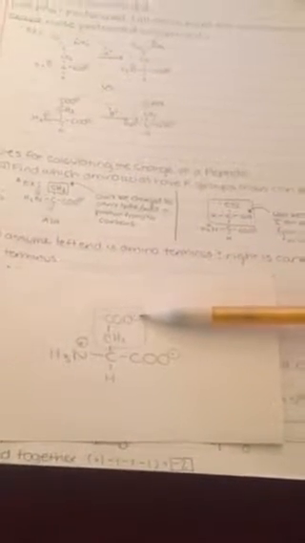And I'm just circling all the ones that can be charged. Aspartic acid, and I'll show you this, I have them on flashcards. This is the structure of aspartic acid. So we know that that can be charged, right, because you can add or take away a proton onto this oxygen, because oxygen is electronegative. So we're going to circle that because we know we're going to deal with that.